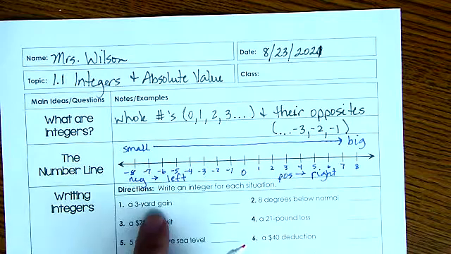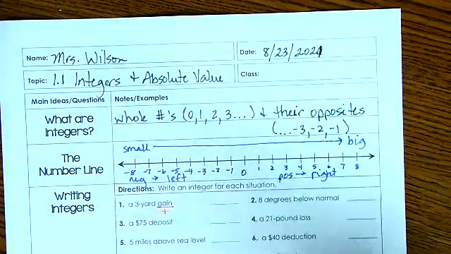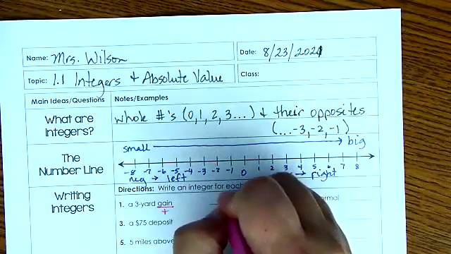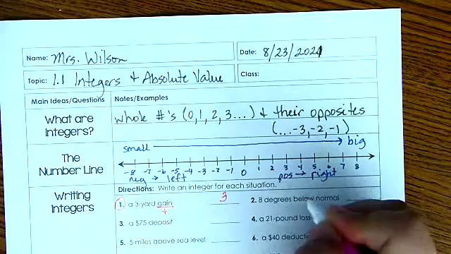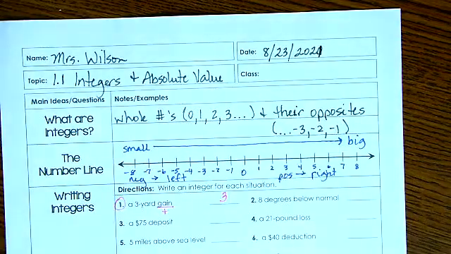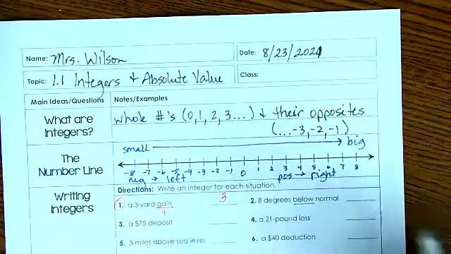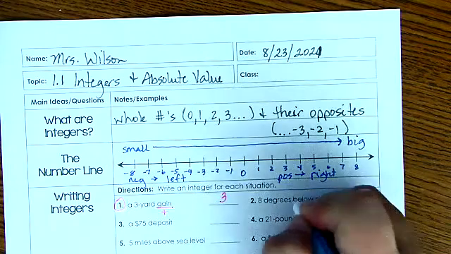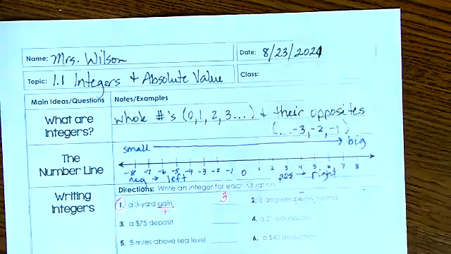Okay, so a yard gain. Gain is positive, so therefore this is going to be a +3. So we looked at number 1. Now I'm going to jump around on here. So we did number 1. Now we're going to look at, excuse me, number 2, 8 degrees below normal. That below signifies to me that it is a negative. So this is going to be a -8.